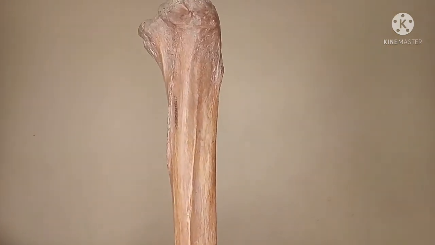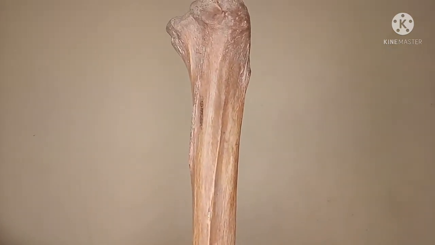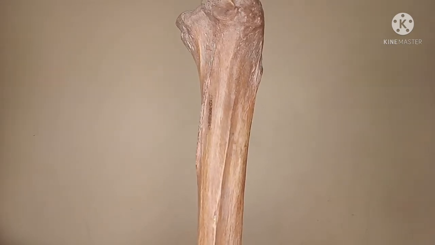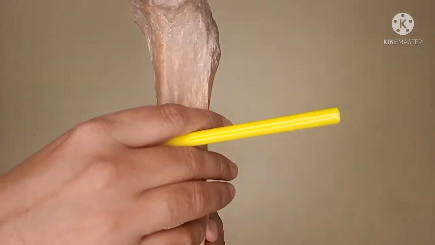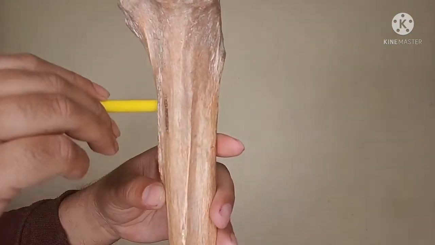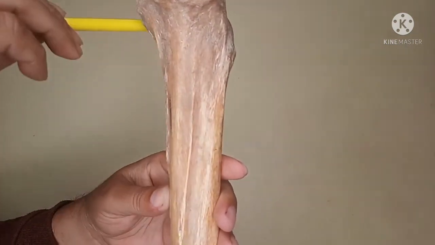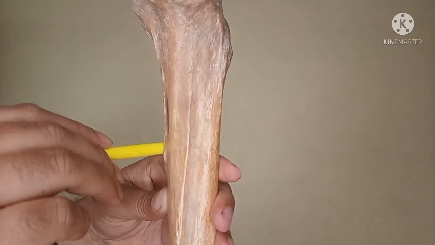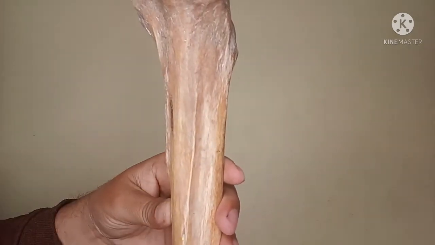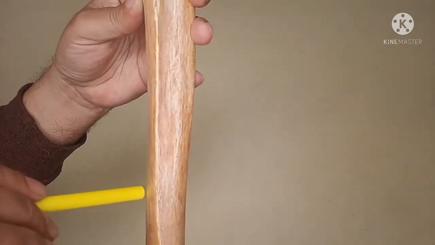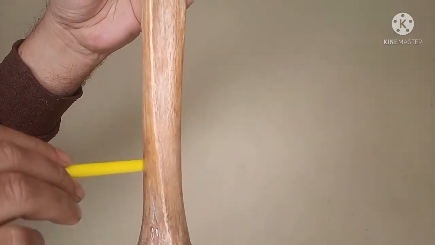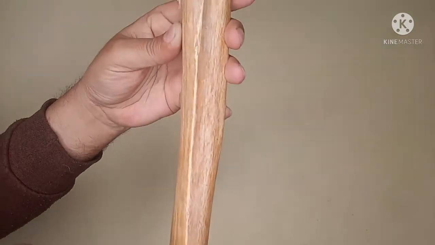It is subcutaneous and forms the shin. Medial border: it is rounded and it extends from the medial condyle above to the posterior border of the medial malleolus below.